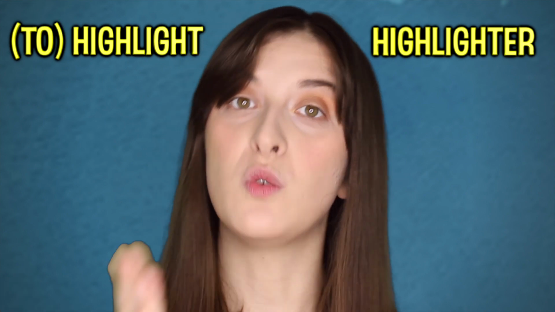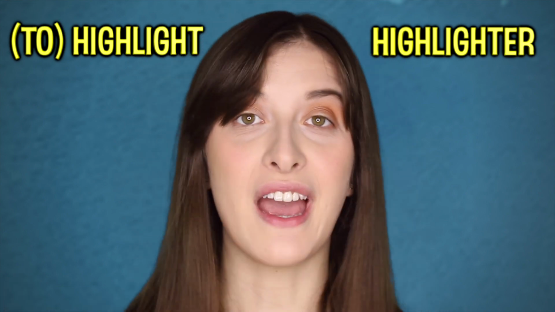So the verb to highlight using the noun highlighter. So I use that same shade that I use for my eyes and just, I don't know why I do that. I saw someone do it and now I do it every day. I don't know. Then I just highlight the tip of my nose with a bit of a pinky highlighter. Just like that.